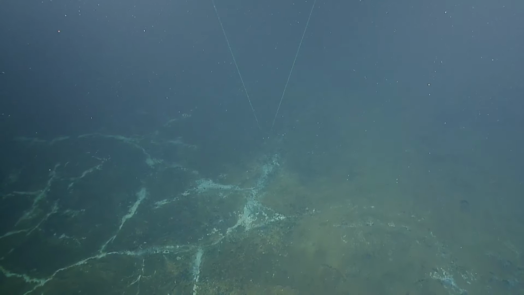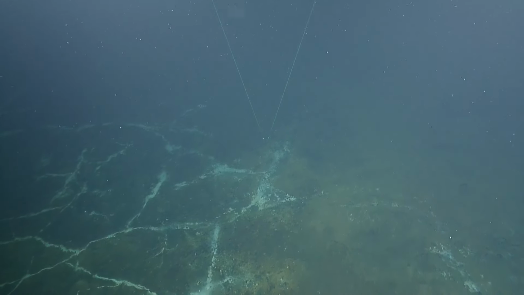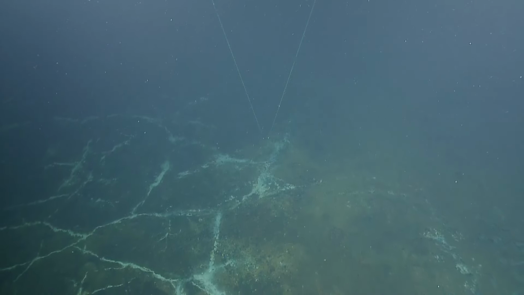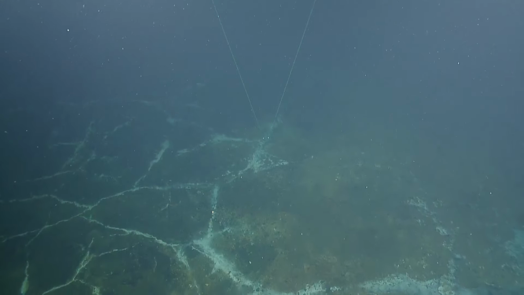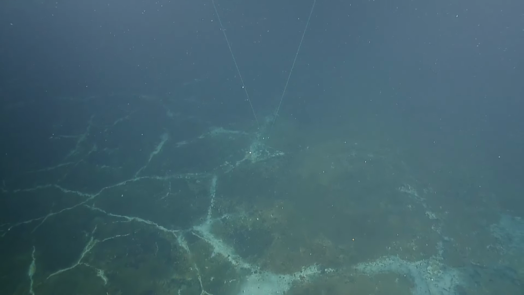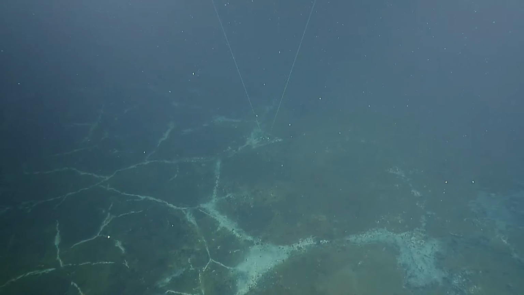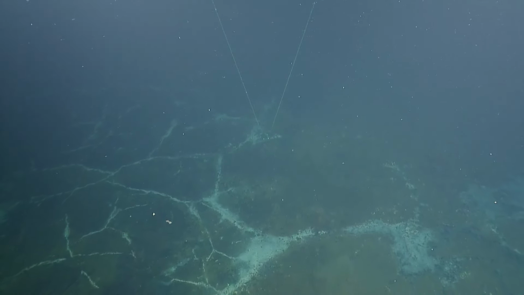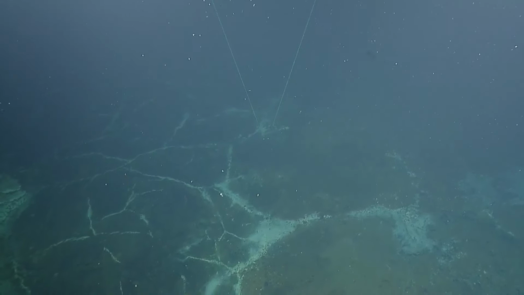Oh, this whole thing just looks a little shimmery, or is it just my eyes? Oh, there's a pagoda.